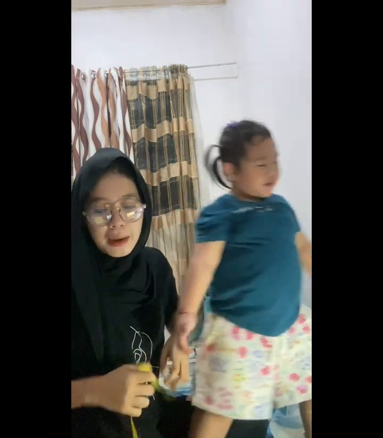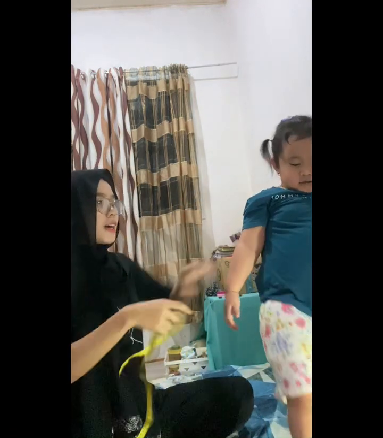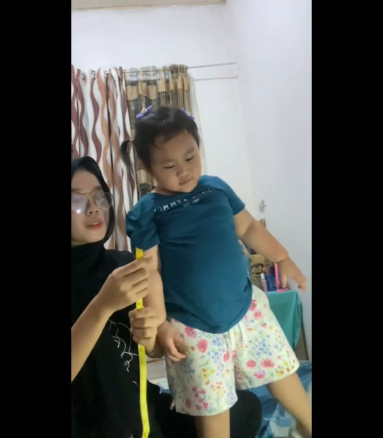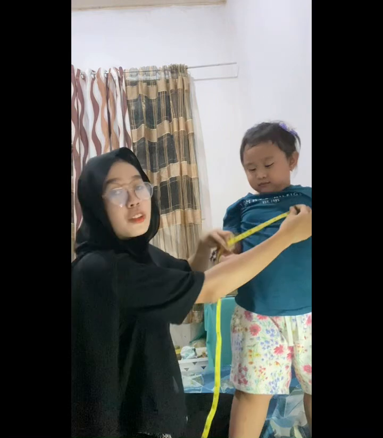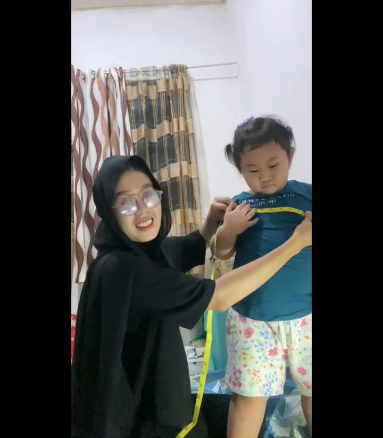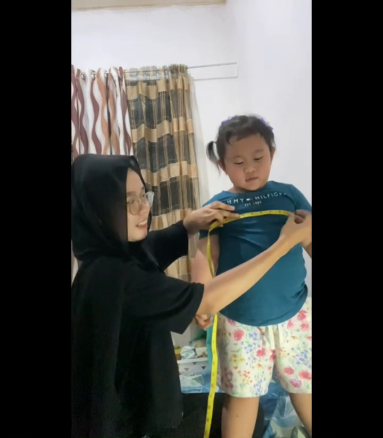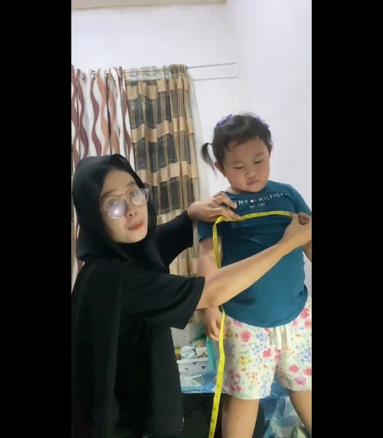Next is the bust to bust. For the measurement of bust to bust, we must measure the client from nipple to nipple, like this. So nipple to nipple.